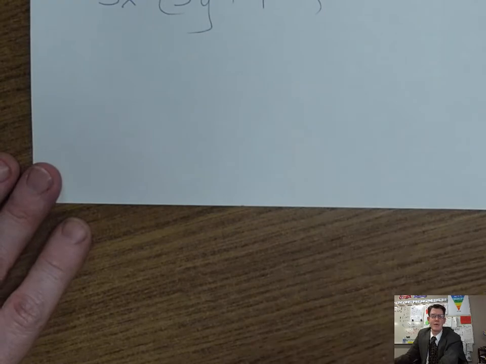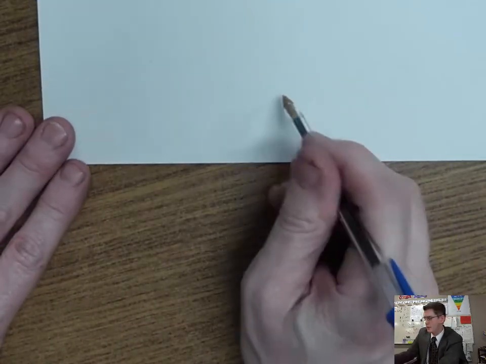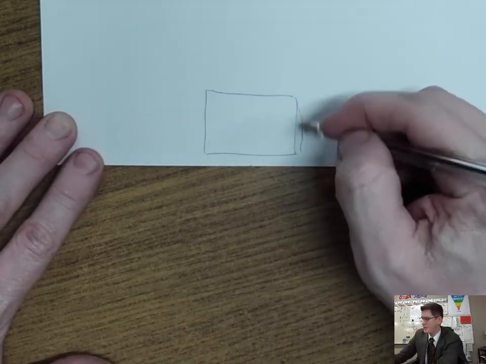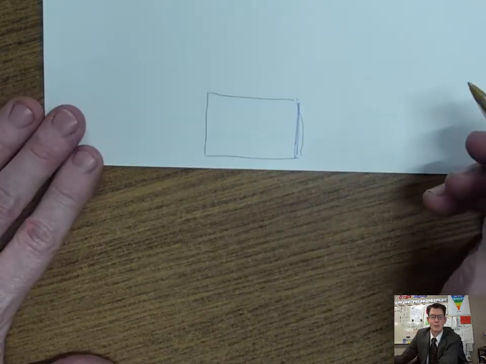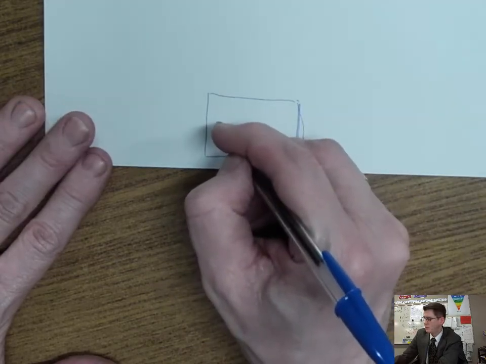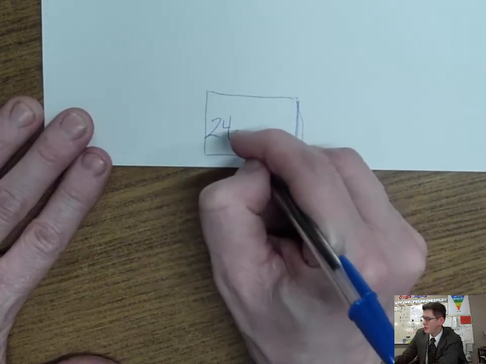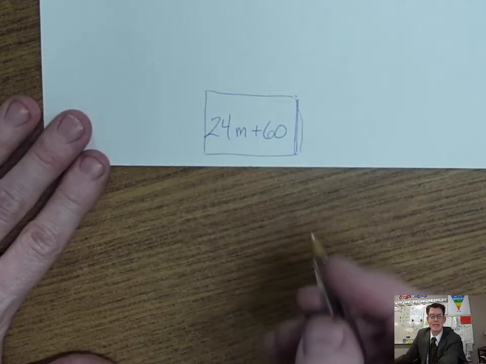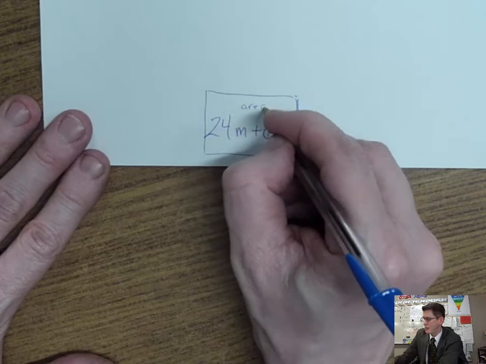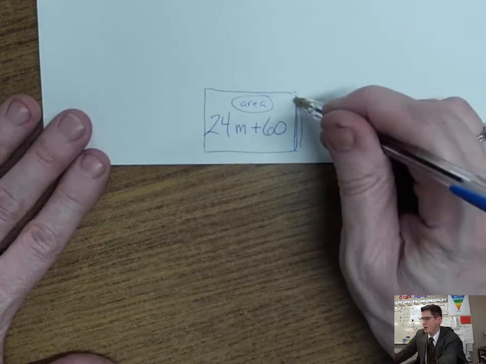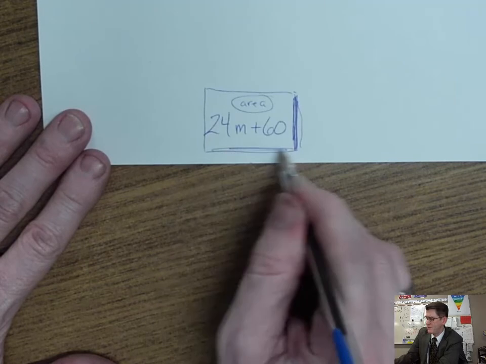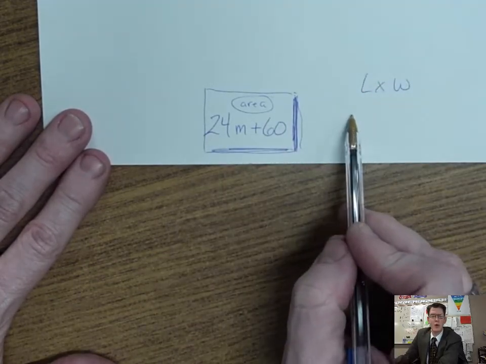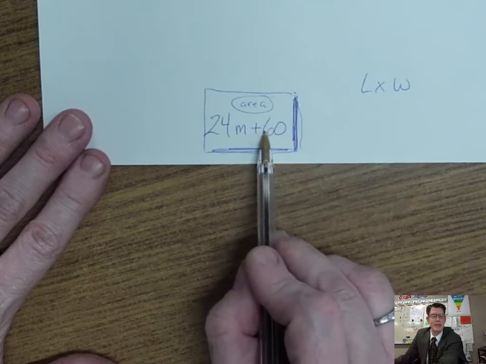And finally, what if I were to give you a rectangle? Pretend this is a rectangle. Let's say that I said the area of that rectangle was 24m plus 60. I know it looks kind of like a weird area, but what could the sides be? What could the lengths of the sides be? The area is length times width. So what could I multiply together to get this item?